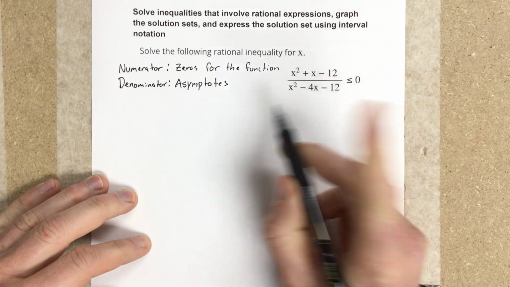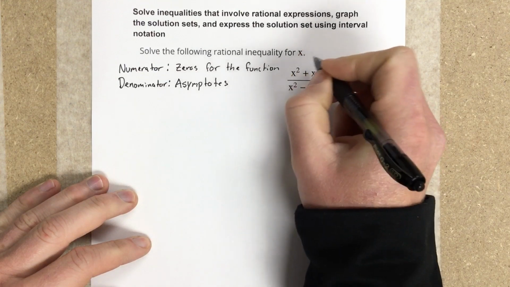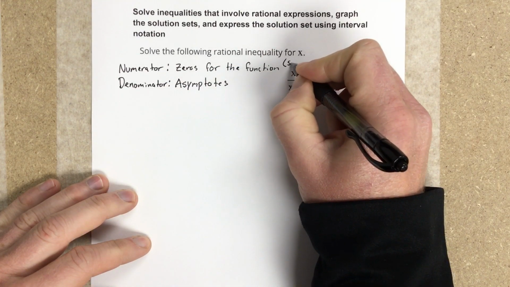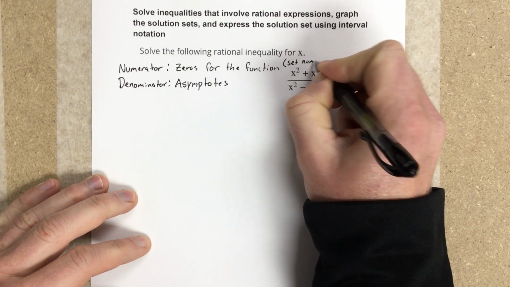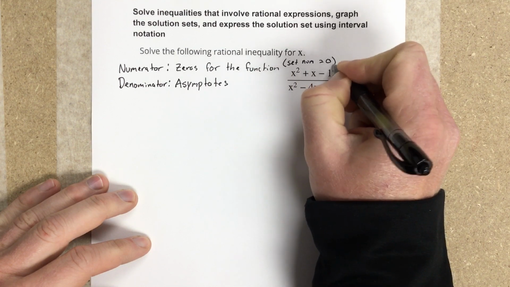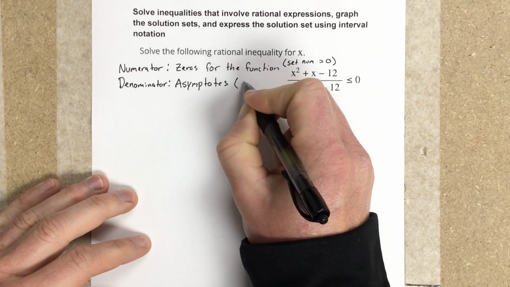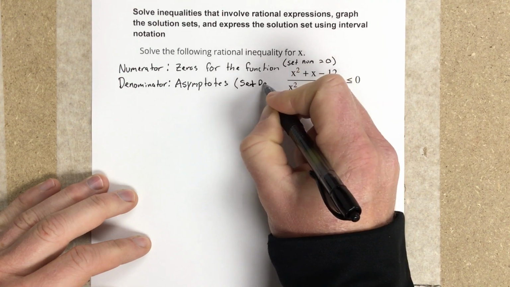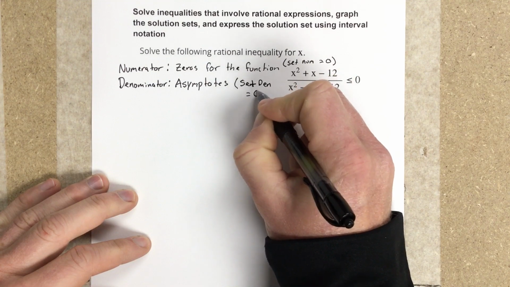So we're actually going to do two different things here. We're going to set the numerator equal to 0, and we'll also do the same thing to find the asymptotes: set the denominator equal to 0.